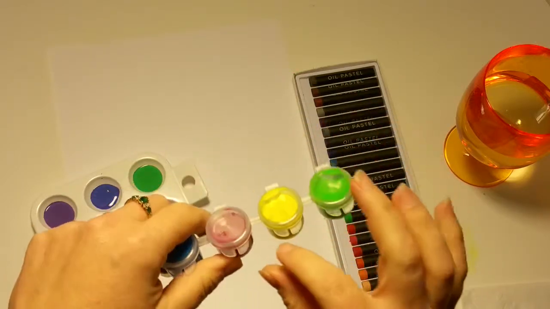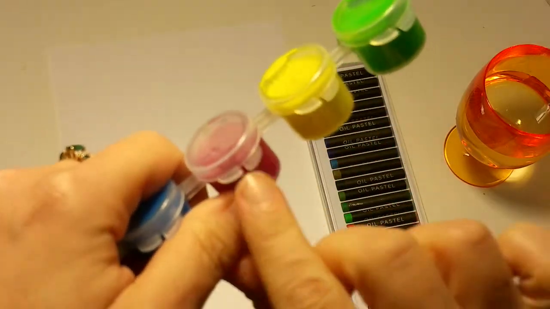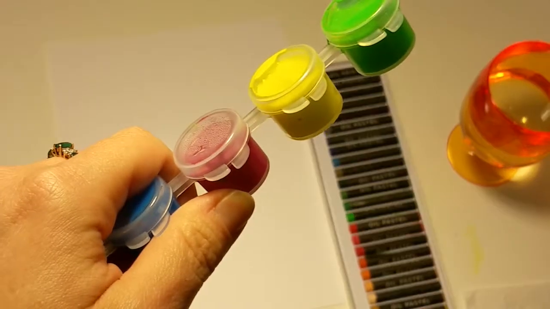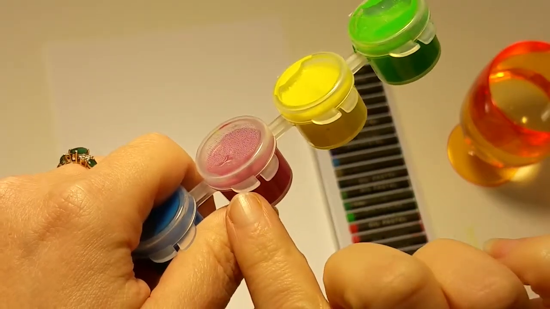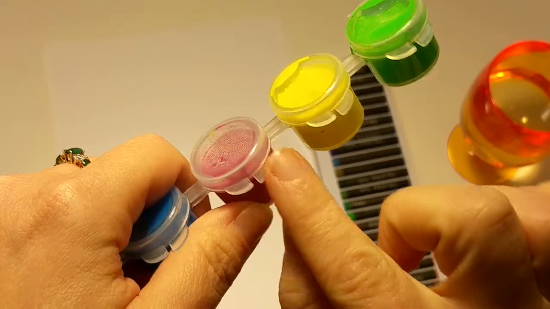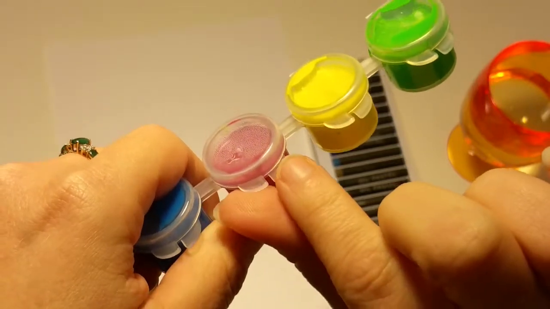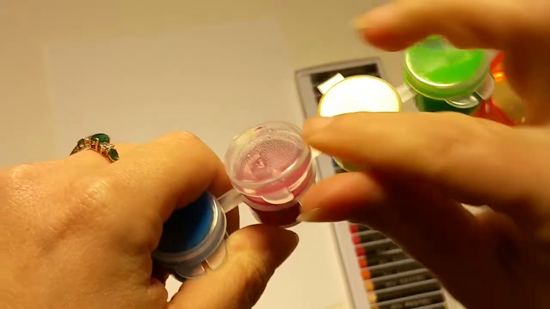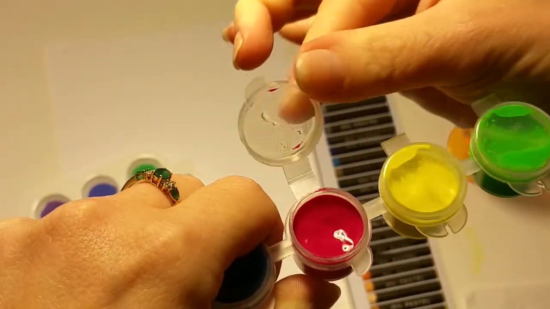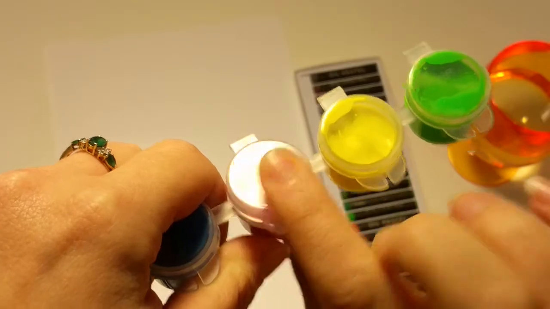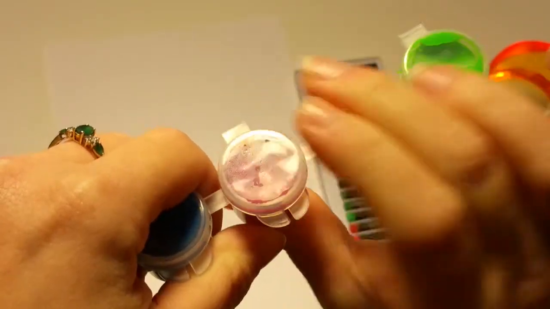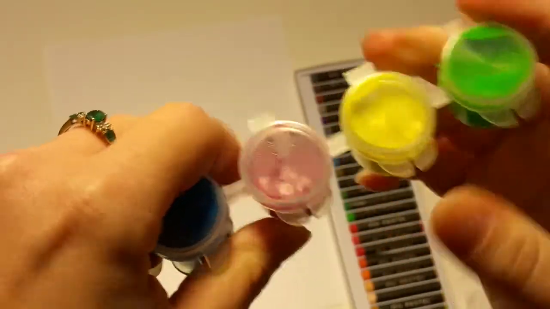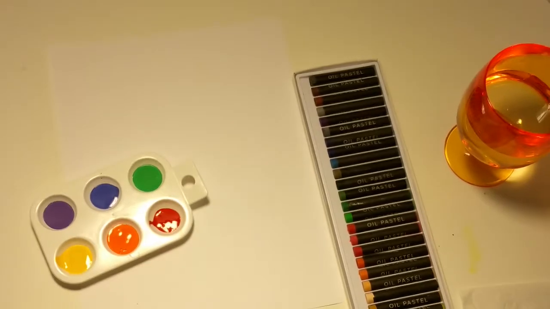Now, in order to open them, there are two little tabs. One goes up, one goes down. So if you put your fingers on it like this and kick it, it'll open. You can open one at a time. Remember to close them tightly, or you can have spills, all right? So they're perfectly fine keeping them in that container.